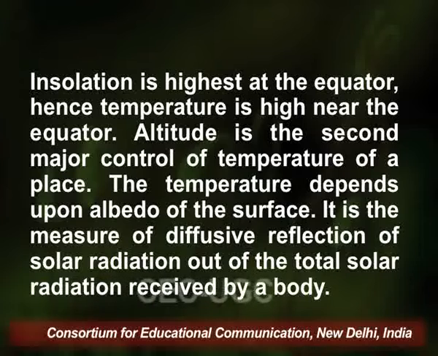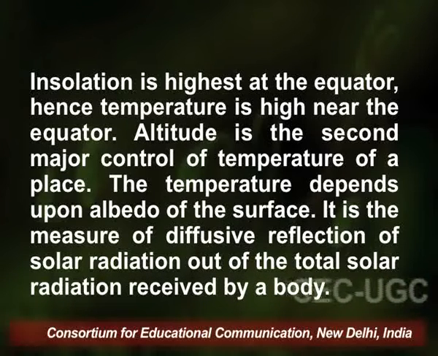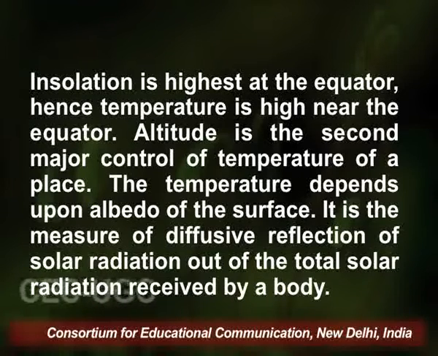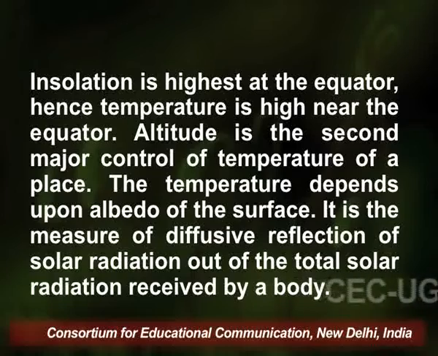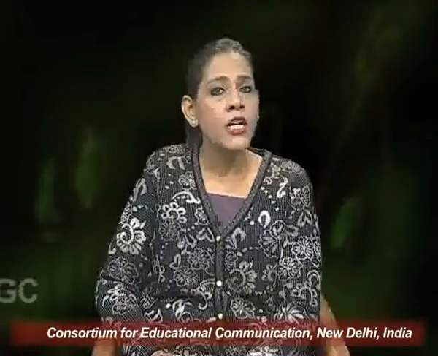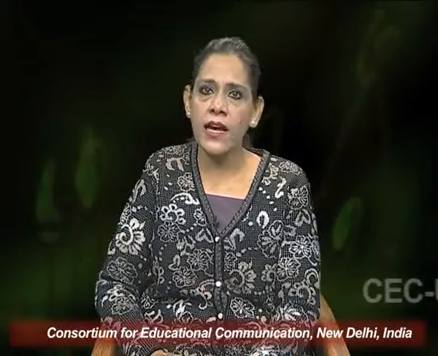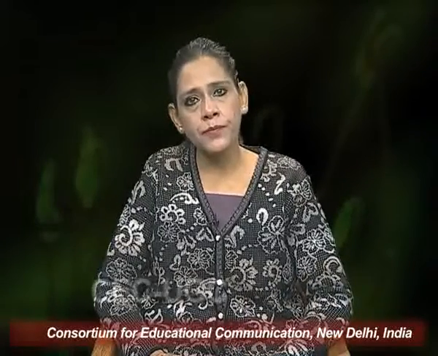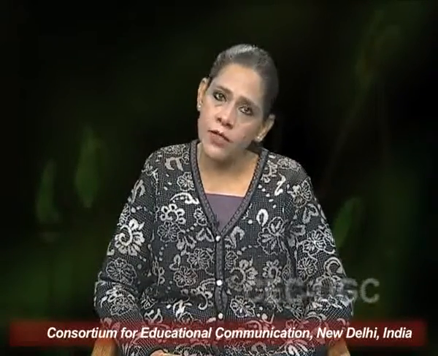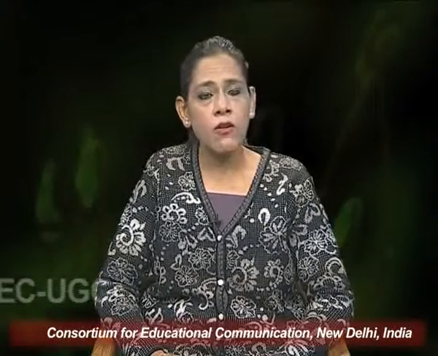How? Because we know that the temperature depends upon the albedo of the surface. Now, what is albedo? It is the measure of diffuse reflection of solar radiation out of the total solar radiation received by a body. Another major factor affecting the distribution of temperature on Earth is the existence of land and oceans. There is more land in the northern hemisphere and more water in the southern hemisphere. There is therefore a difference between the specific heat of land and water.